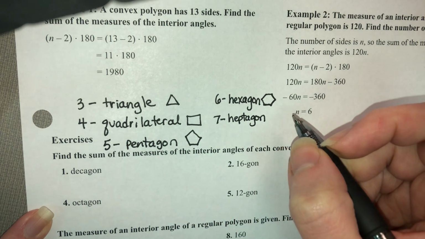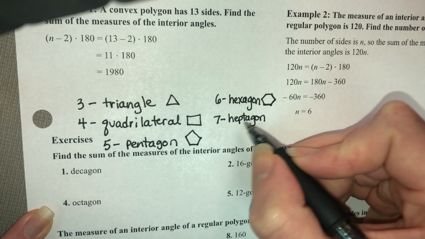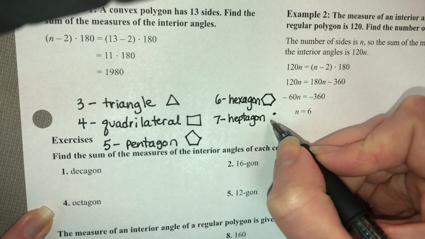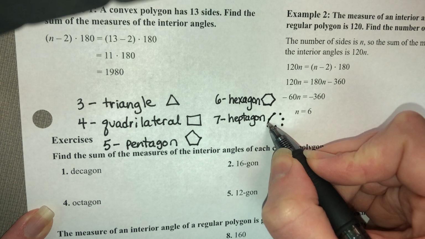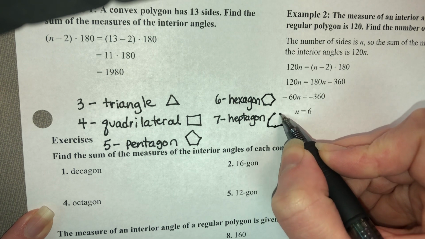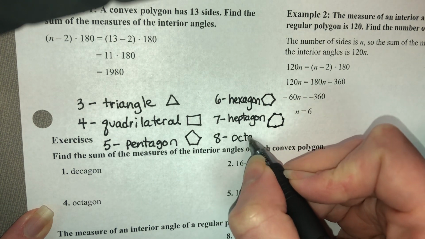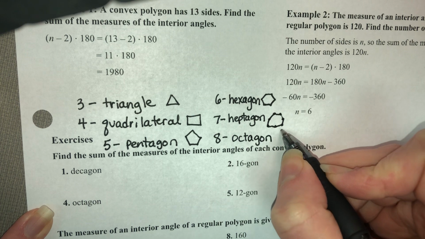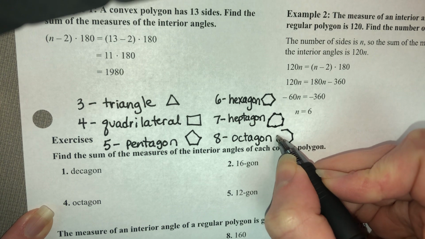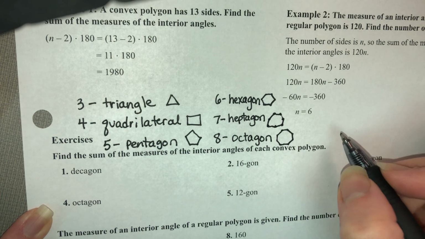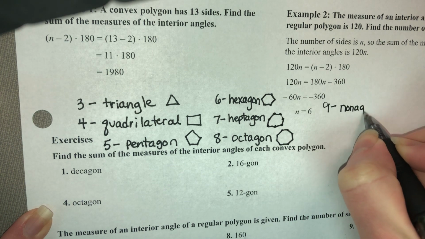And these start getting harder to draw the more sides you have. One way to draw one is to put the same number of points that you're going to have in a circle. 1, 2, 3, 4, 5, 6, 7. And then connect the dots with straight lines. An 8-sided polygon is an octagon. That's the one that is the shape of the stop sign. So you see these a lot. And a 9-sided polygon is a nonagon.